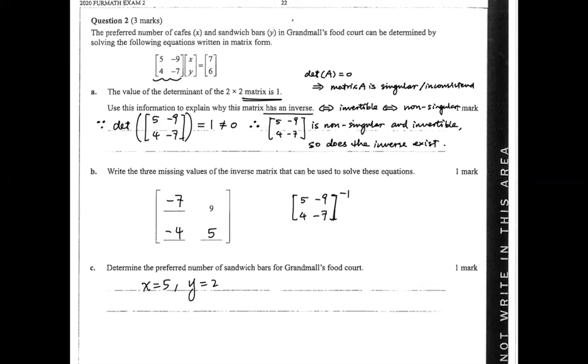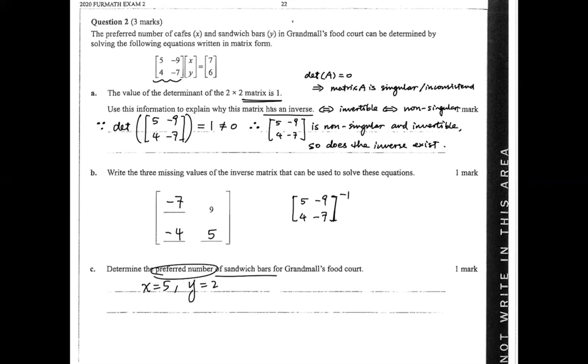We just want the preferred number of sandwich bars. So preferred sandwich bars, 2 sandwich bars. Okay, move on.